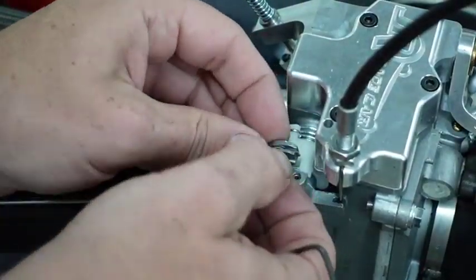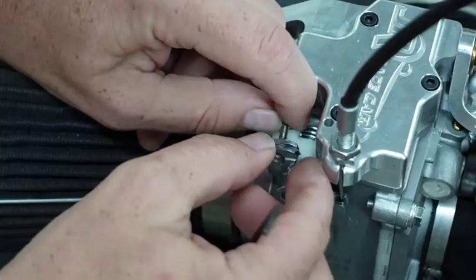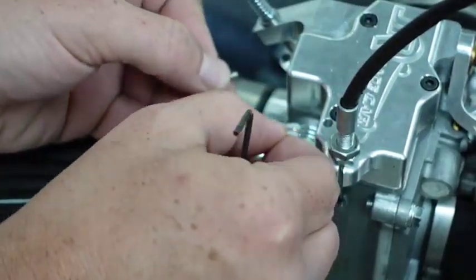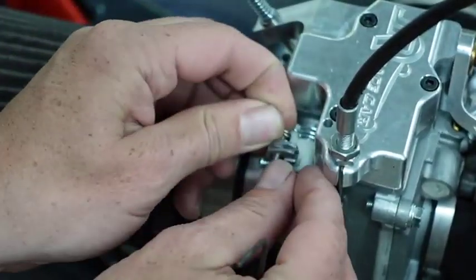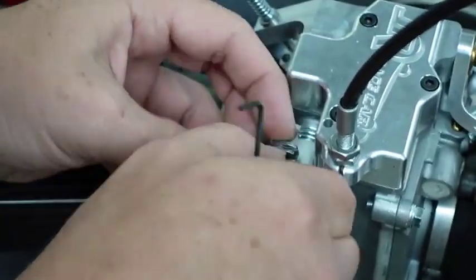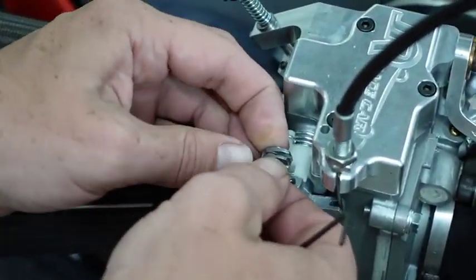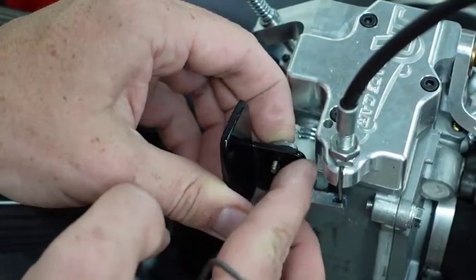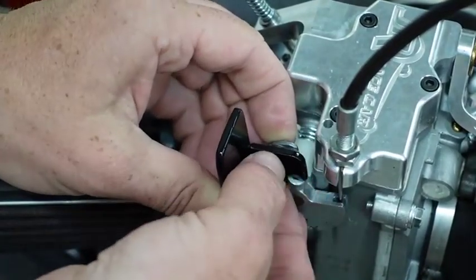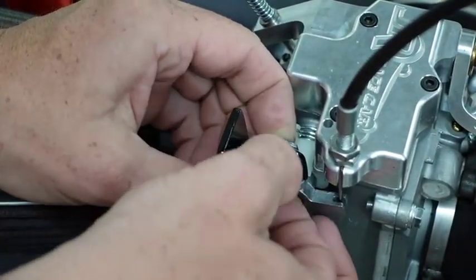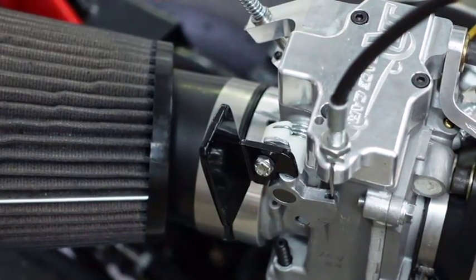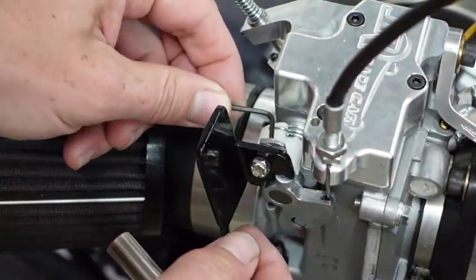When we install the flag on the 42mm, we have to put the specialized washer in between the bracket. Then we want to put the small washer on the bolt, slide the bolt through, and then get it so that the bolt is all the way through and kind of recessed inside of that bracket.